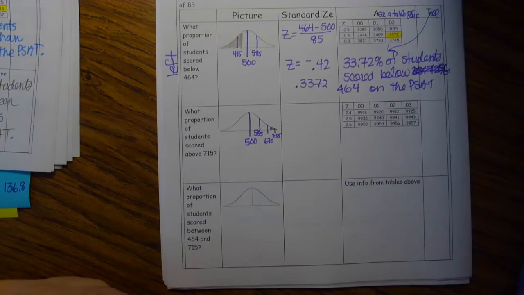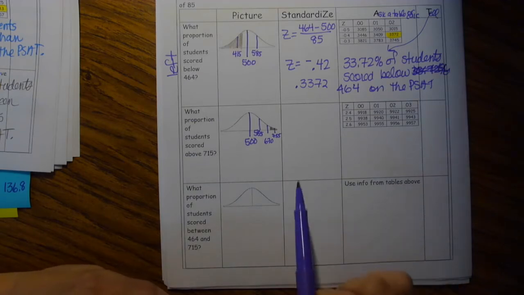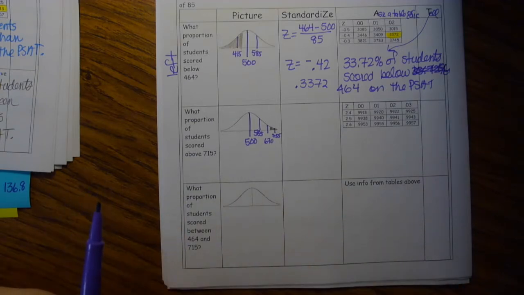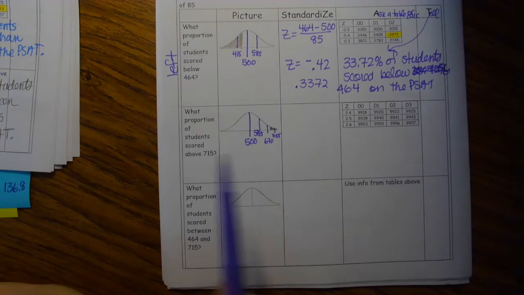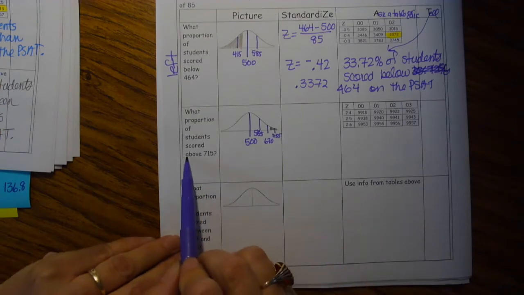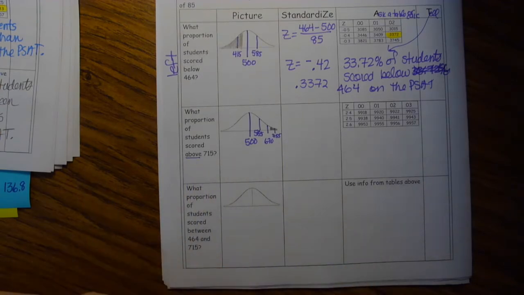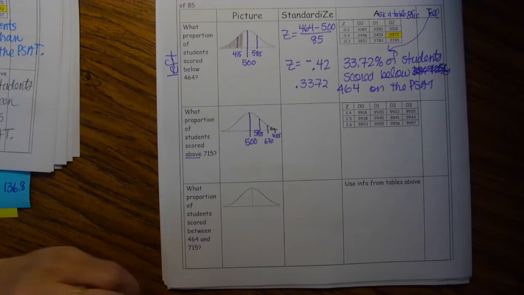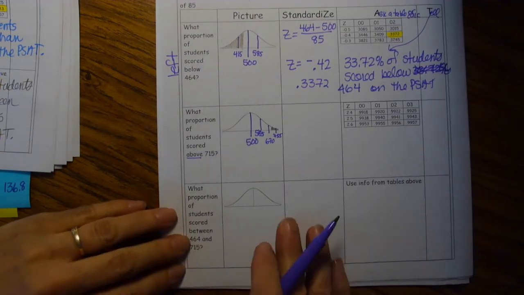It helps you know if your answer is correct or incorrect. Is this going to be a large percent or a small percent? Small. But I can't read this on my chart. It's not there. My chart only reads below. So what do I do? Yes, I figure out below and subtract from 1.